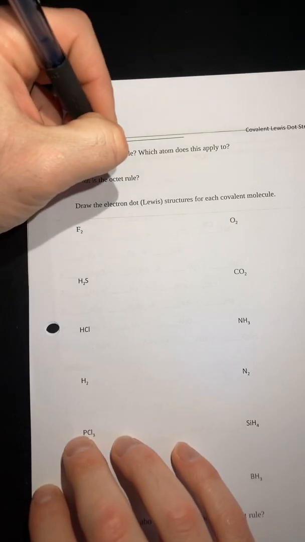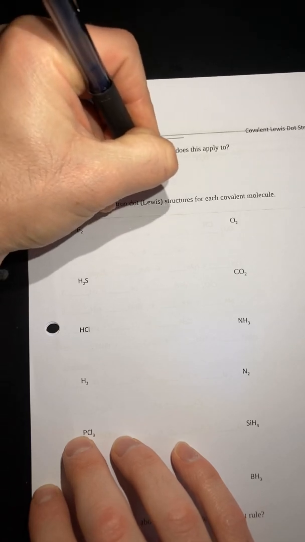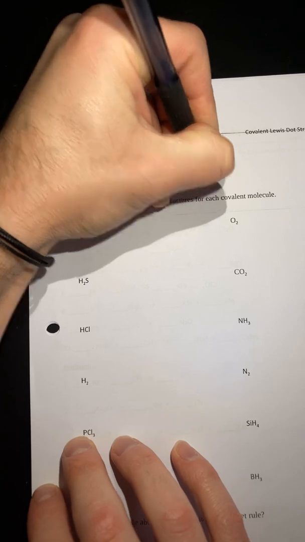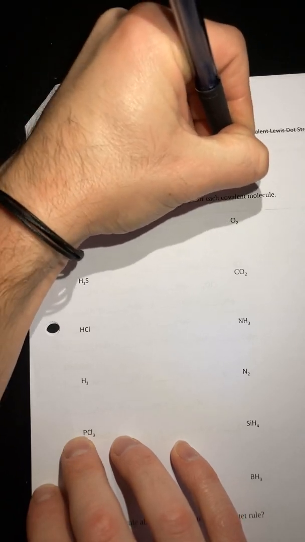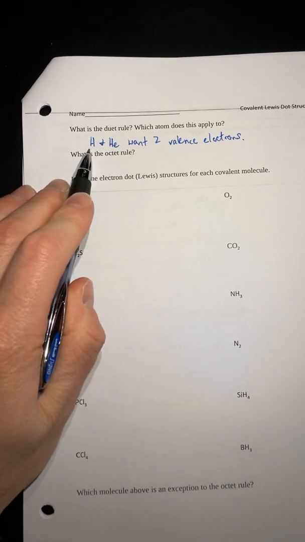That's right. So hydrogen and helium want 2 valence electrons. That's probably about as short as I can make that definition. All right. So when it says atom, really it's talking about hydrogen here because helium already has achieved the duet rule. Hydrogen is the one that wants it.